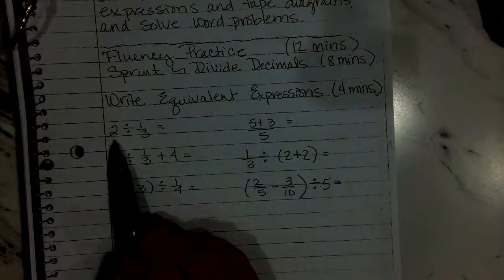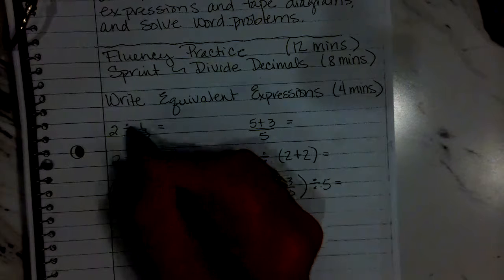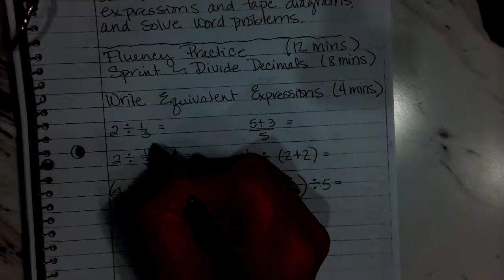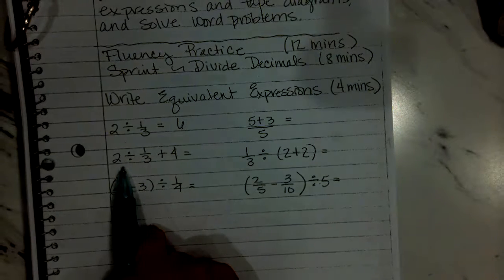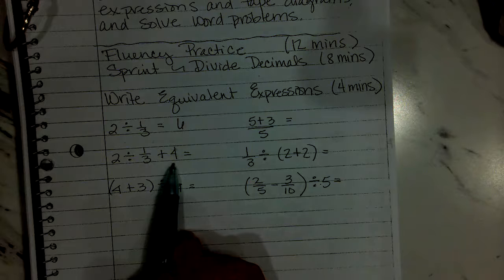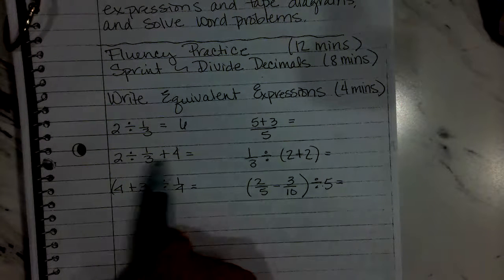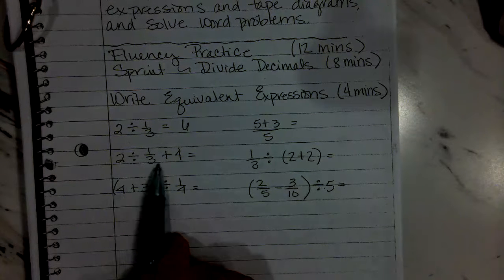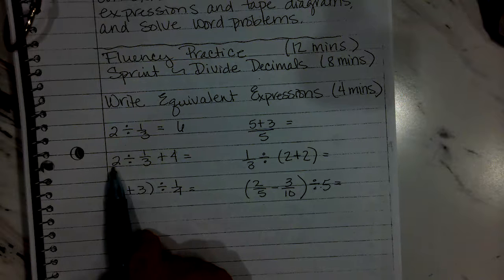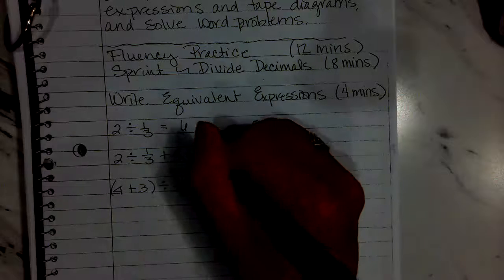So what is 2 divided by 1/3? What does that equal? It equals 6, right? 2 divided by 1/3 plus 4. What does that equal? Well, now we're thinking about PEMDAS, right? 2 divided by 1/3 plus 4. So we go division, right? So 2 divided by 1/3 is really 2 times 3, which is 6, right? 6 plus 4 is 10.